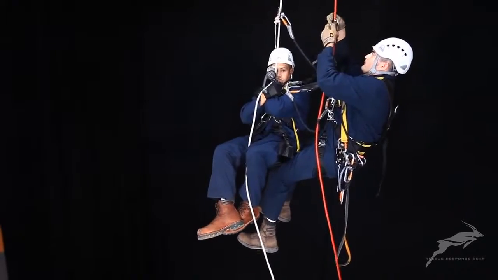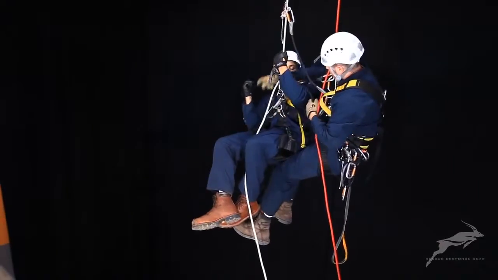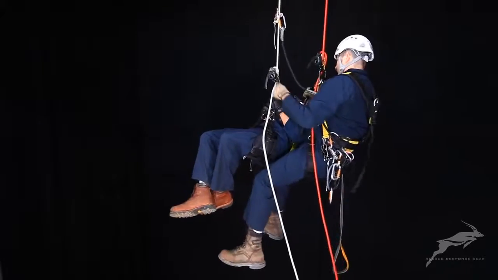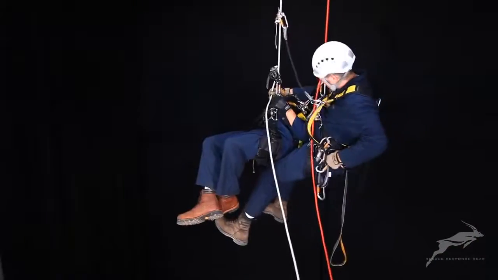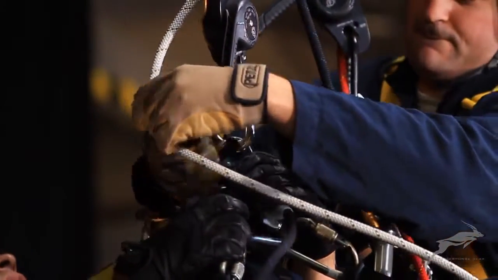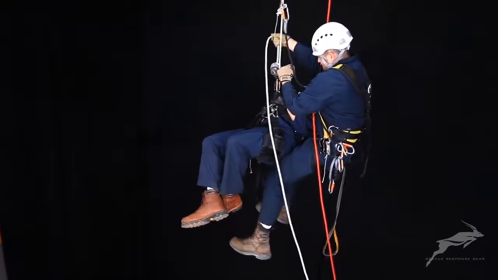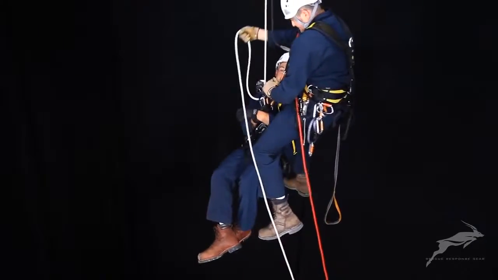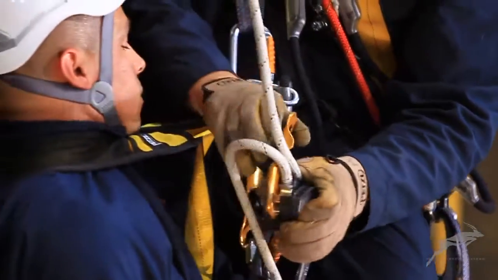With the two rescue connection points established, the rescuer removes the Casualty's backup device from the working line. A control carabiner is added to the Casualty's descending system. The rescuer lowers the Casualty onto the rescuer's descending system. The Casualty's descender is removed and racked for later use.